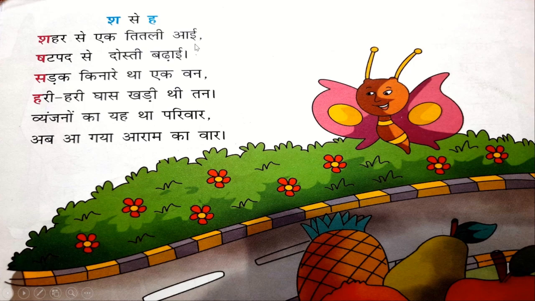शहर से एक तितली आई. A butterfly came from the city. शहर means a city. षटपद से दोस्ती बढ़ाई. What is षटपद? Hexapod. It made friendship with a hexapod.